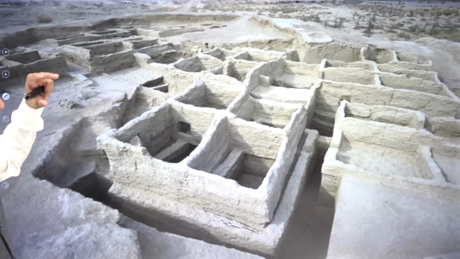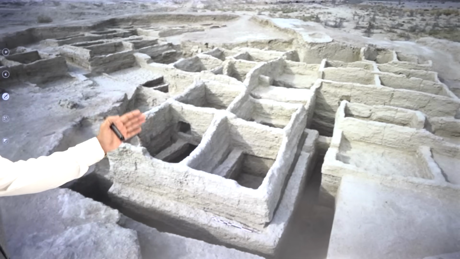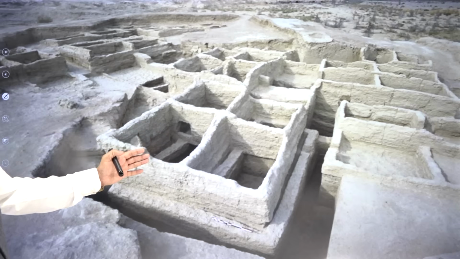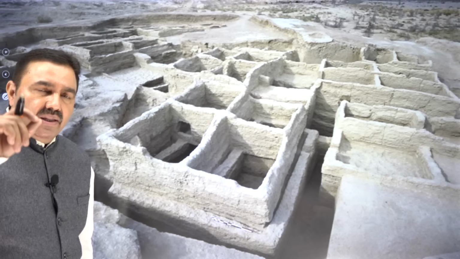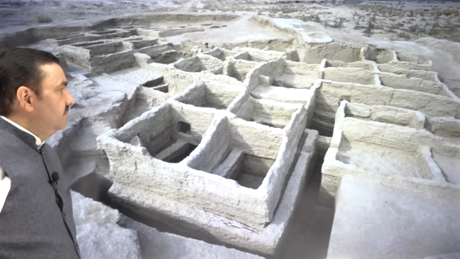This is an aerial view of the same. So you can see the rooms here. Rooms are relatively small, but they had a permanent structure. They were no longer living in huts or in caves.